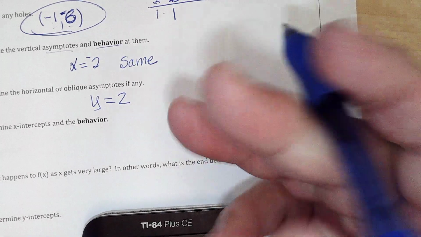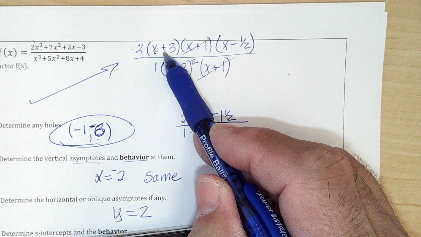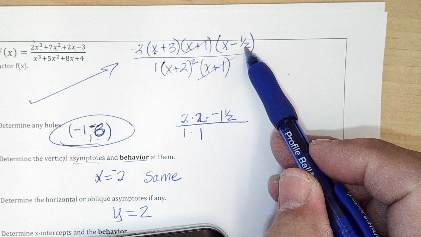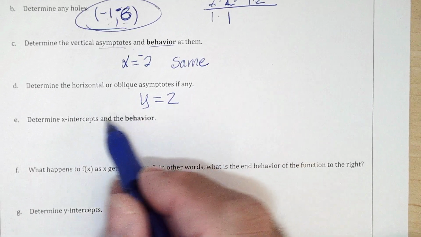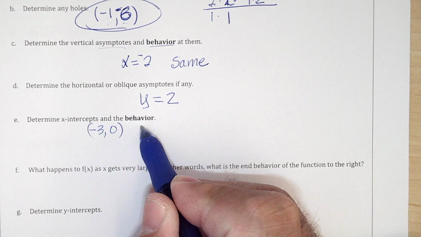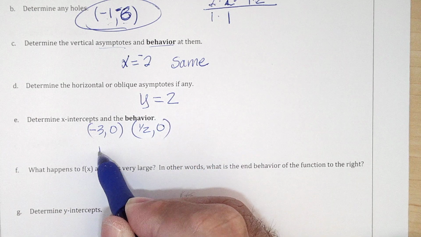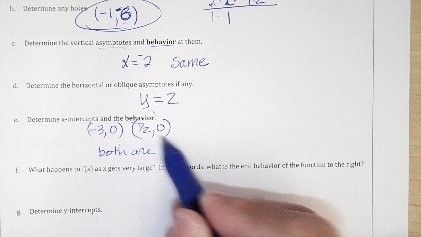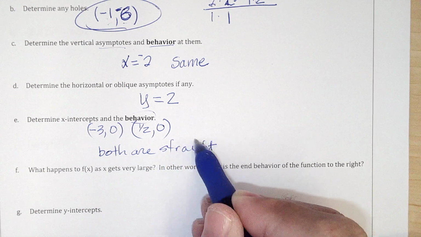x intercepts and behavior. Well, that's determined by this. There's one at -3 straight through, and at +1/2 straight through. At -3, 0, and 1/2, 0, and both are, for the behavior, straight through.